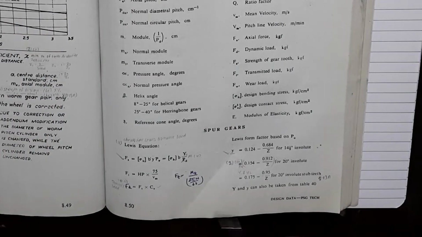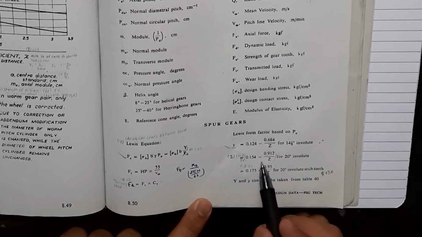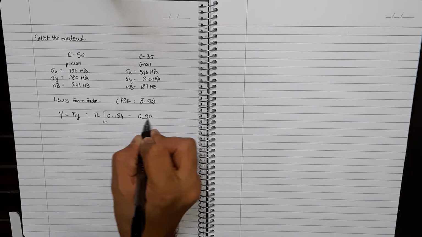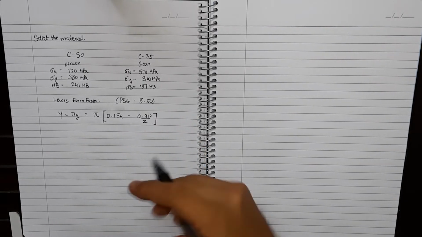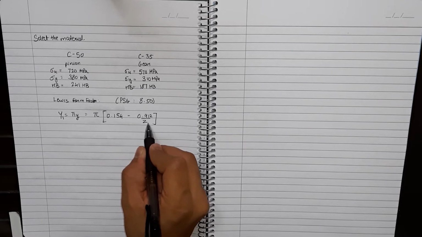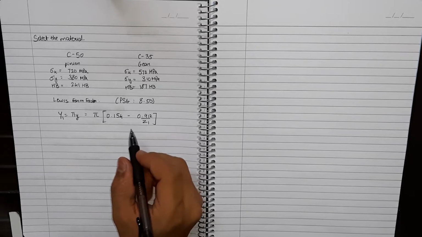So we are in the PSG Databook of page number 8.50, and here the Lewis form factor for 20-degree involute profile is given. That is y equal to pi into small y, and this is equal to pi into 0.154 minus 0.912 upon z. Now in order to find the Lewis form factor of the pinion, we just have to replace z for that of pinion. So let us say I am calculating it for pinion, so y1 will be corresponding z1. Now z1 is 18, so let us substitute it in here.